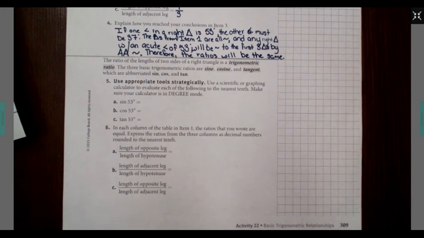Section 3 covers questions 5 through 7. It starts off with the introduction that says the ratio of the lengths of two sides of a right triangle is a trigonometric ratio. The three basic trig ratios are sine, cosine, and tangent, which are abbreviated sin, cos, and tan.